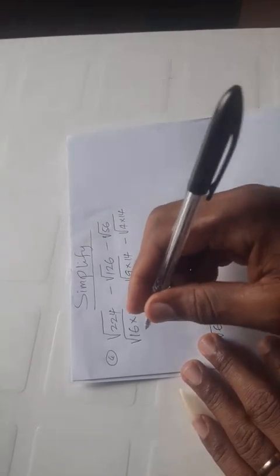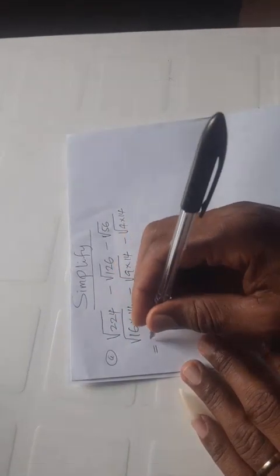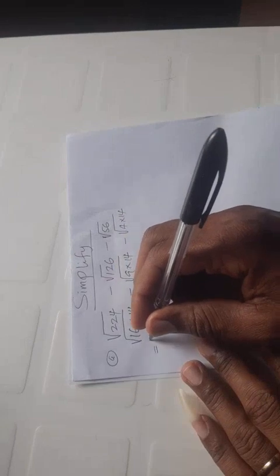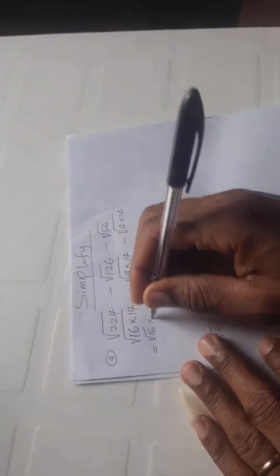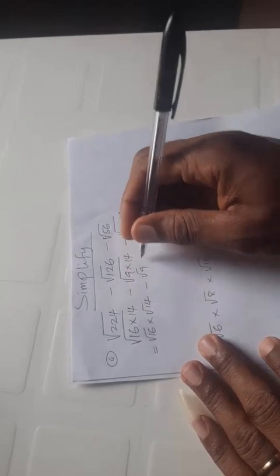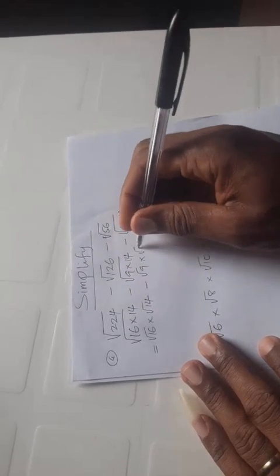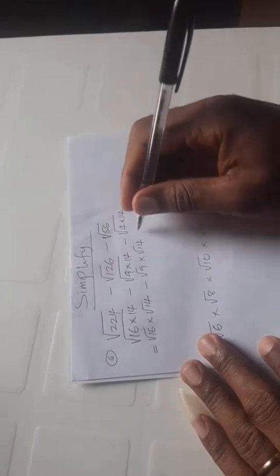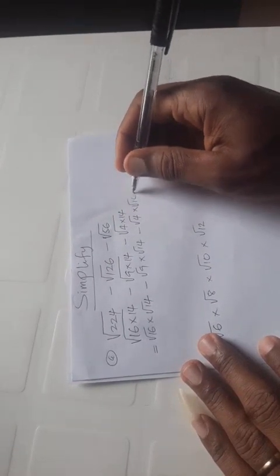See that? Then if you decide to solve this one in components, that is fine. You can decide to split them in pieces if you want to show full working. That is root 16 times root 14 minus root 9 times root 14, minus root 4 times root 14.